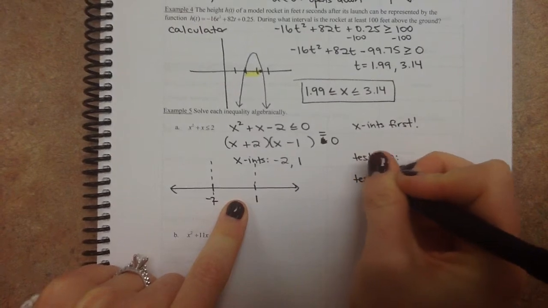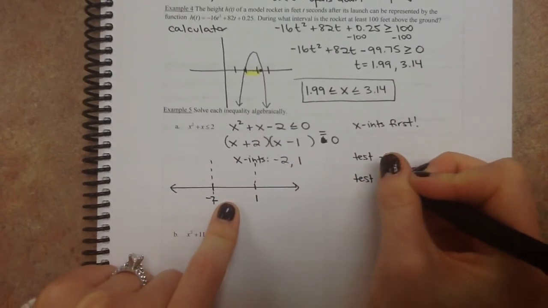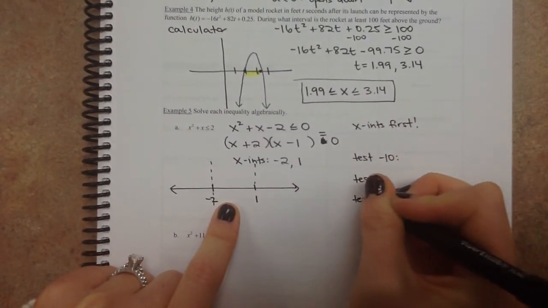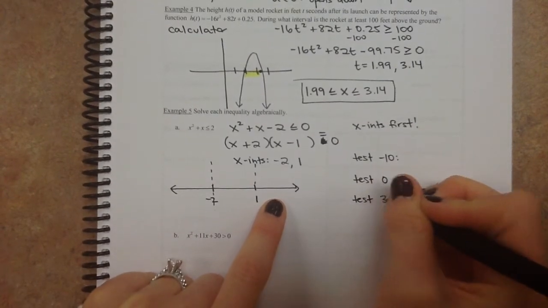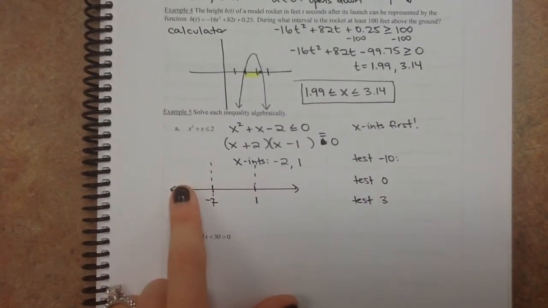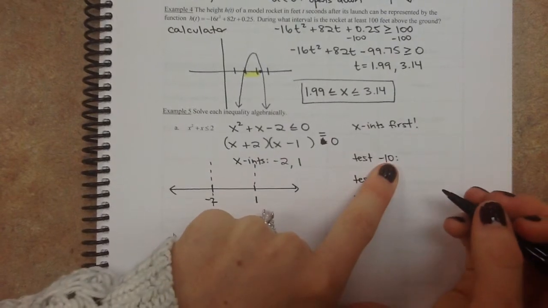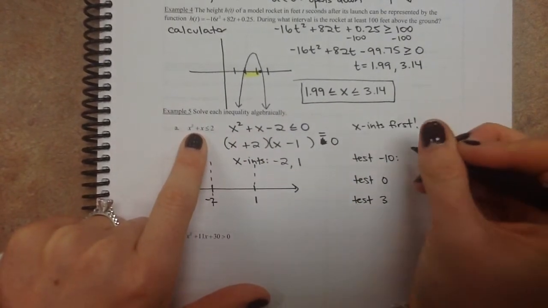Here we could test 0. 0 is super easy. And then here we could test, I don't know, 3. So you're just picking some sample value in each of those ranges. So we're going to plug negative 10 in here and see if it's true or false.